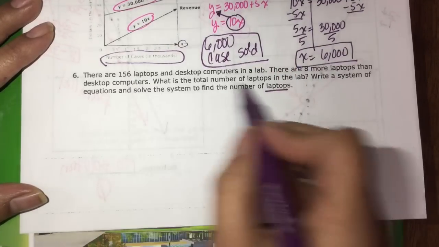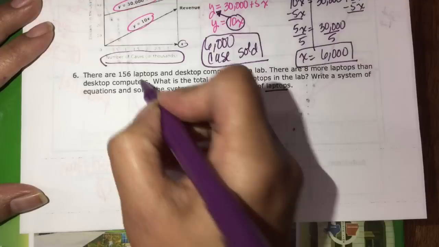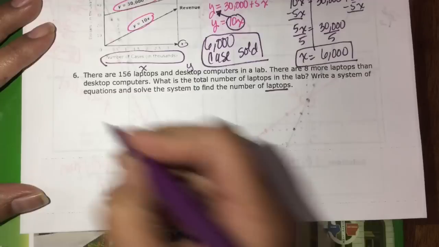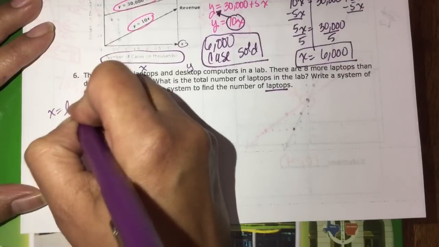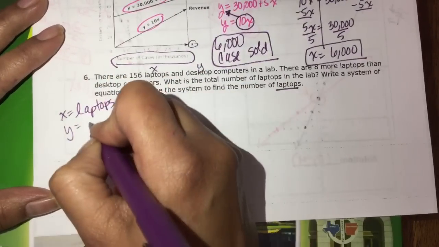Before we do anything, we have to write a system to represent this. So we need to identify our two variables. We're going to use x for laptops and y for desktops. So x represents the number of laptops and y the number of desktops.